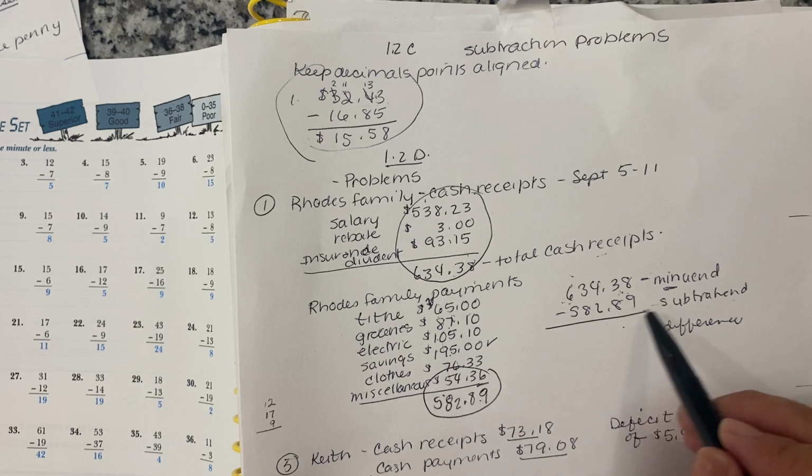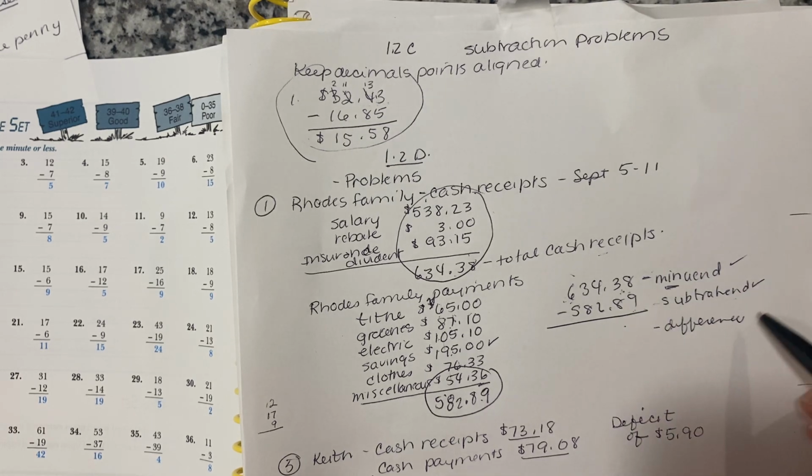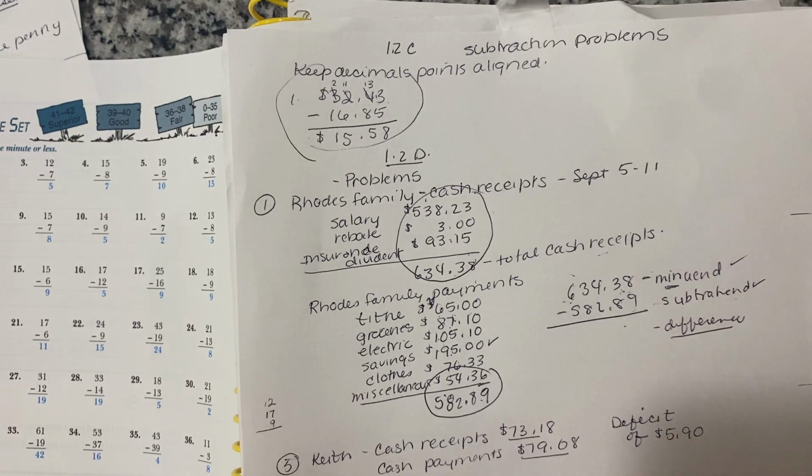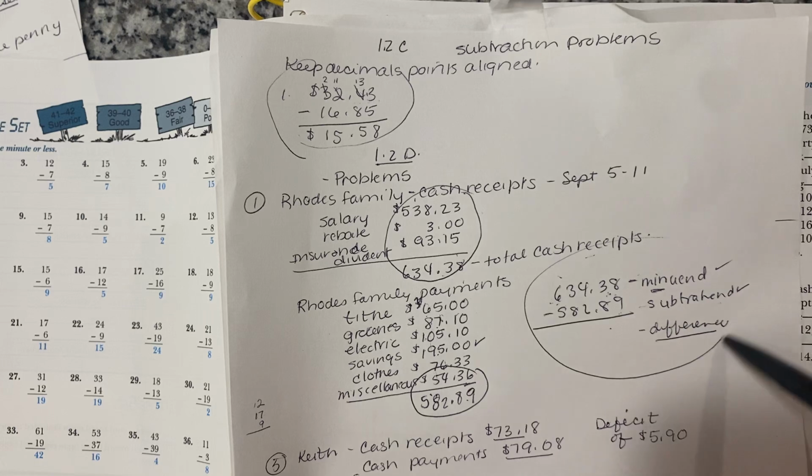Subtrahend means what you're subtracting. That's the number you're subtracting from it. So minuend, subtrahend, and difference. You probably didn't remember that because I didn't even remember that. So this is a subtraction problem.